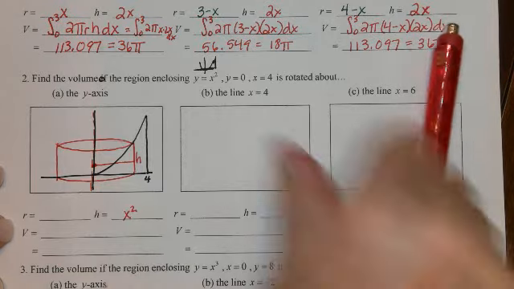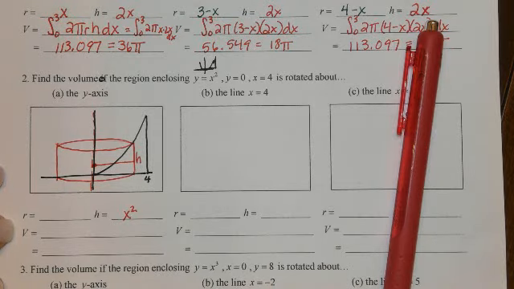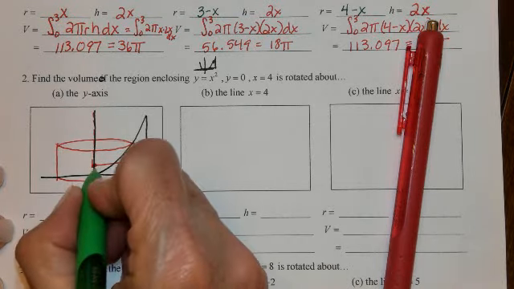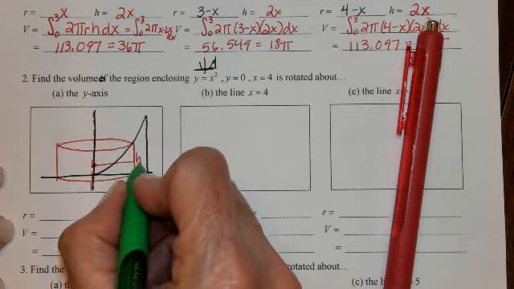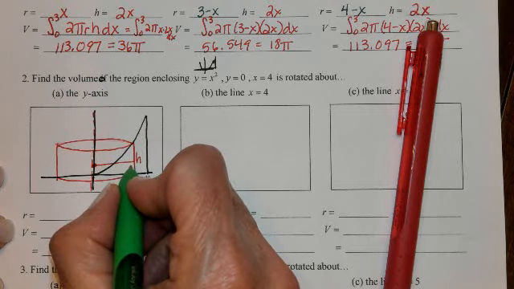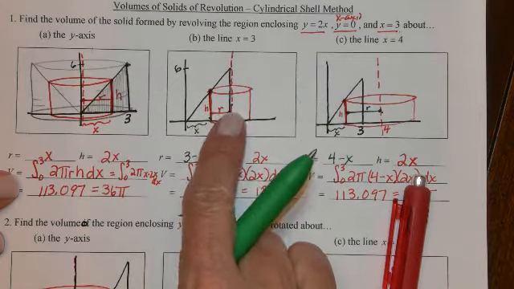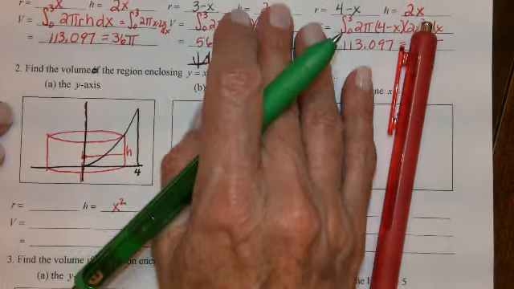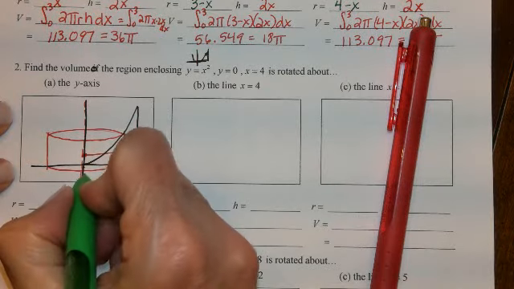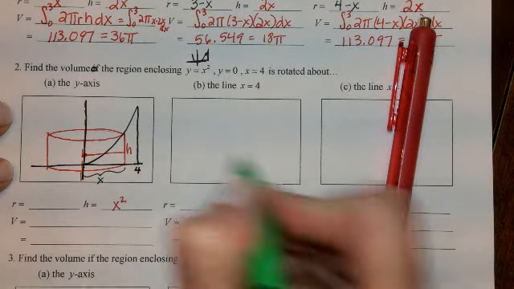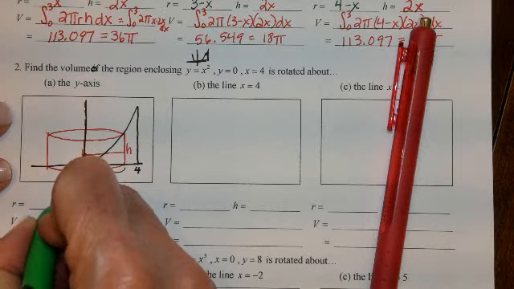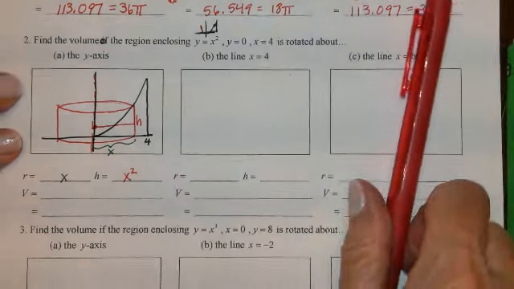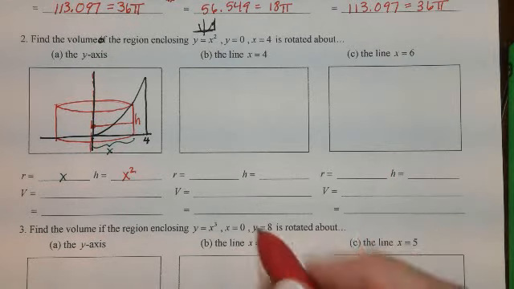The radius is always from the axis of revolution to your slice, wherever that is. That's your radius. So in this case, that is x, right? Because the axis of revolution is the y-axis.